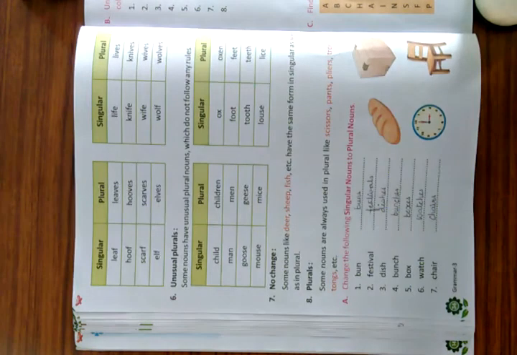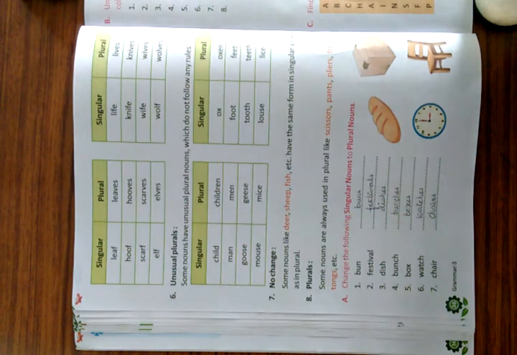You have to remember the different ways through which you can convert the singular noun into the plural number. So the sixth one is unusual plurals. I explained how you can convert singular nouns into plural by adding S, ES, by dropping Y and adding IES, by just adding S, and by dropping F or FE and adding VES.